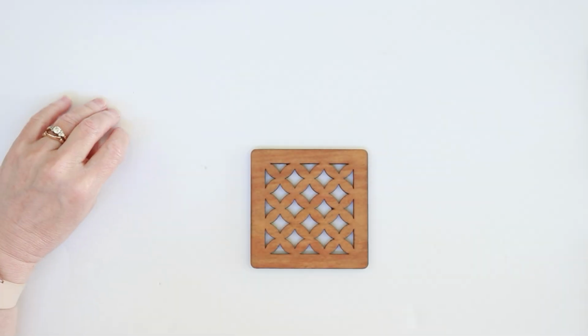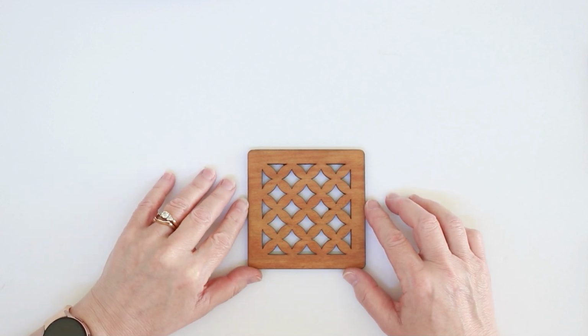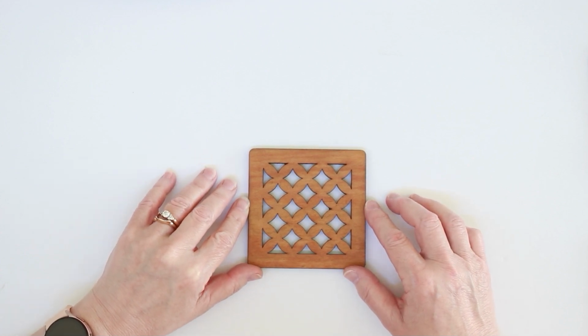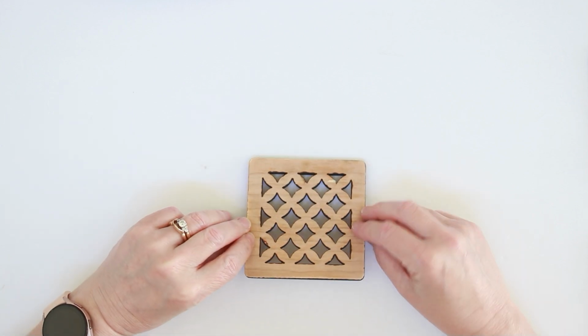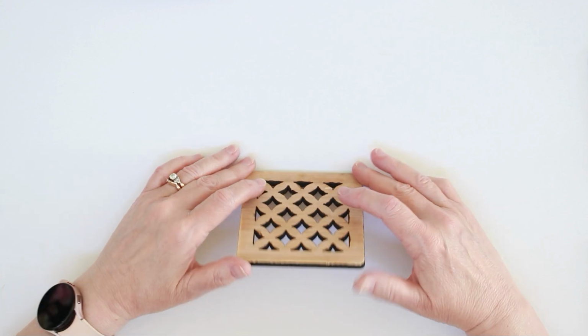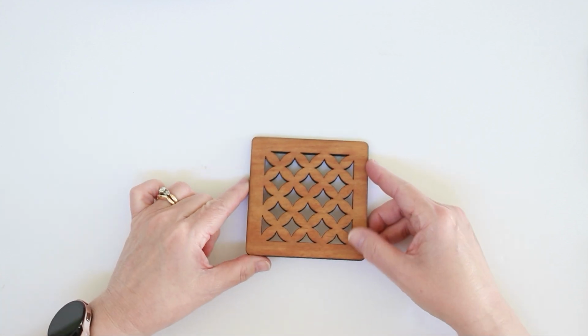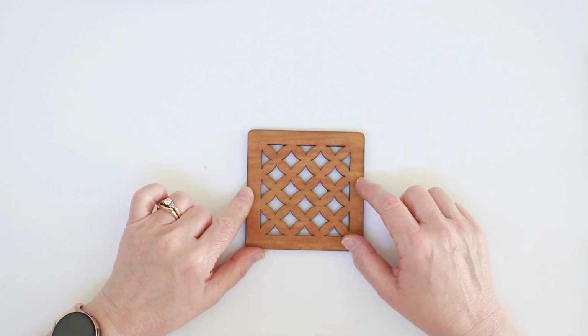So let's take a closer look at the cutout coasters. So here's the first one. I used a 1/4-inch cherry for this one, and let me show you the back first. That is the natural color of that cherry. And then I wanted to seal it, so I used some linseed oil. And it did change the color a little bit, but I'm really happy with it.